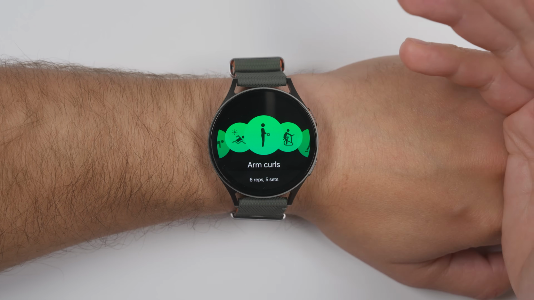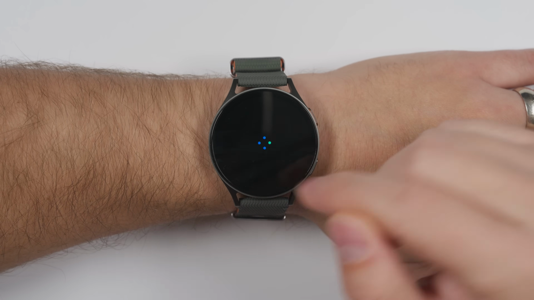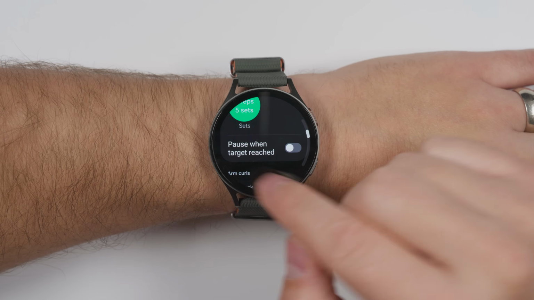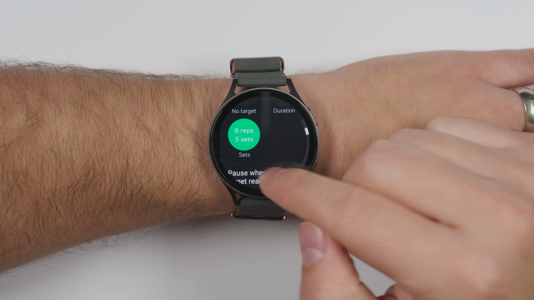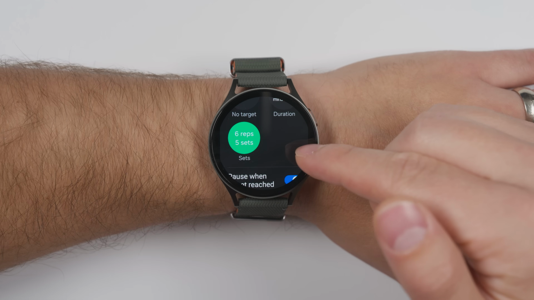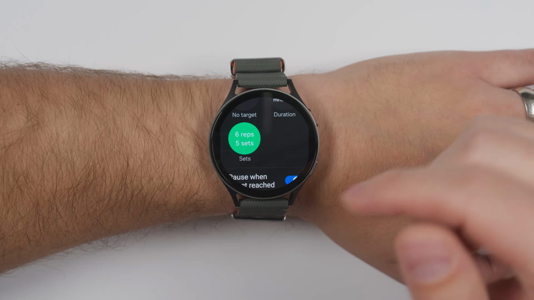And for any workout that can track reps, like maybe arm curls, if you scroll down a bit further, you can actually pause the workout once you've hit your rep count, and that'll stop your Galaxy Watch from counting reps when you're just grabbing a different set of weights.